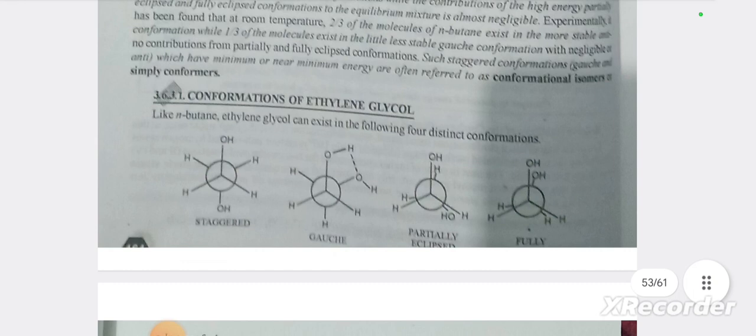A di-substituted cyclohexane derivative has three position isomers: 1,2, 1,3, and 1,4. Each one of these position isomers has two geometrical isomers, cis and trans. Thus, a di-substituted cyclohexane derivative has 6 geometrical isomers: 1,2 cis, 1,2 trans, 1,3 cis, 1,3 trans, 1,4 cis, 1,4 trans.